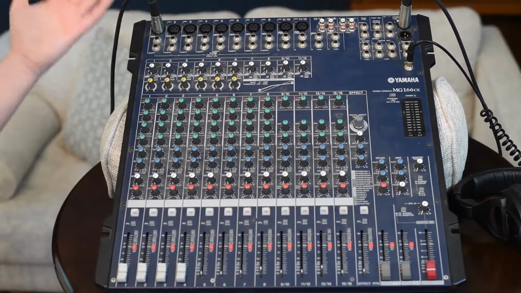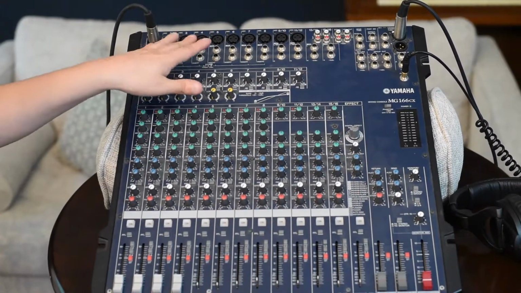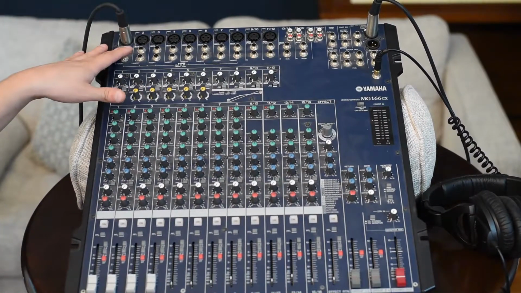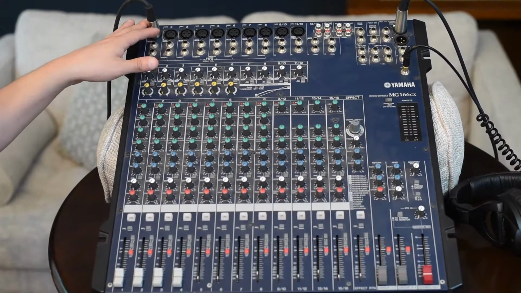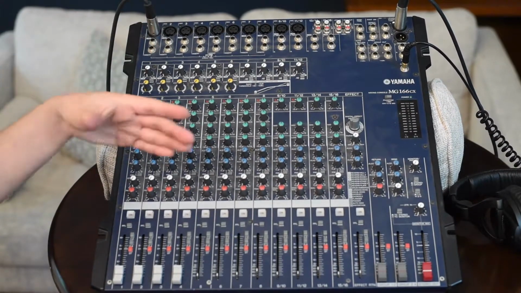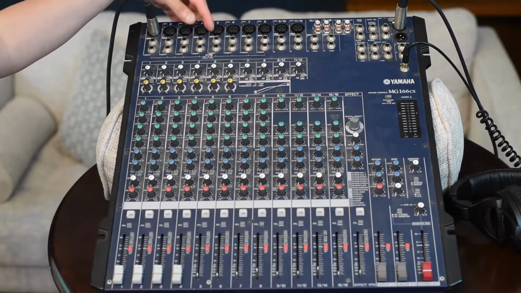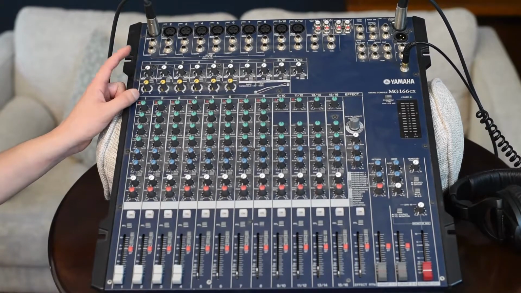So I hope you can understand that it's a little bit complex, but line signals should be in the line inputs, and the low impedance signals, microphone signals, instrument signals through a direct box, have to go to a mic input. It's just that. Then you have the gain stage.